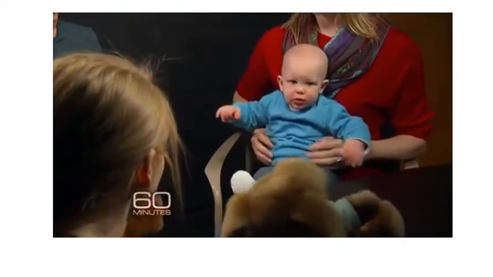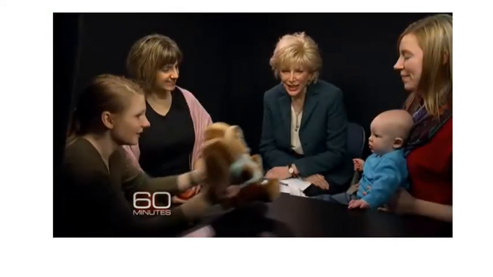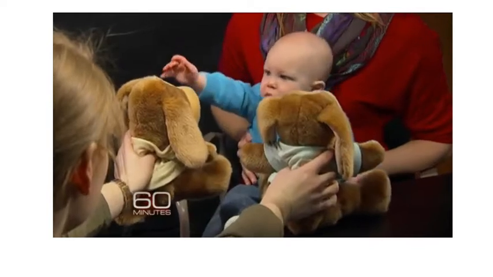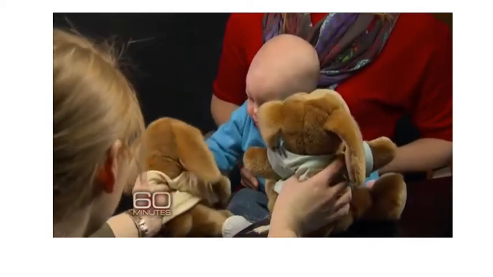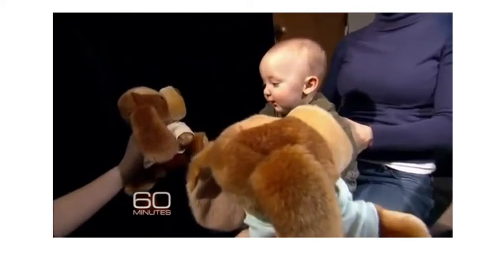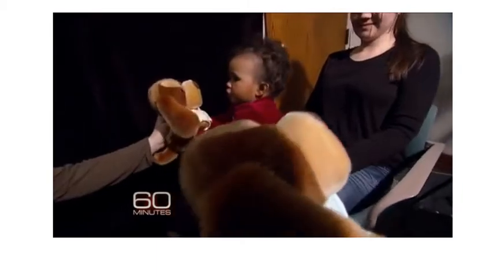To find out, a researcher who doesn't know which puppet was nice and which was mean offers Wesley a choice. Who do you like? He can't answer, but he can reach. That one. Wesley chose the good guy, and he wasn't alone. More than 3/4 of the babies tested reached for the nice puppet.